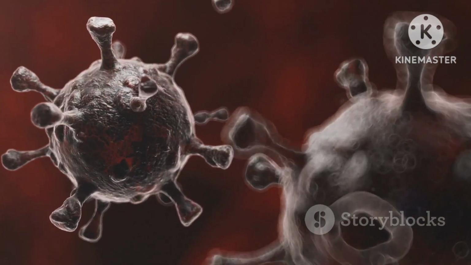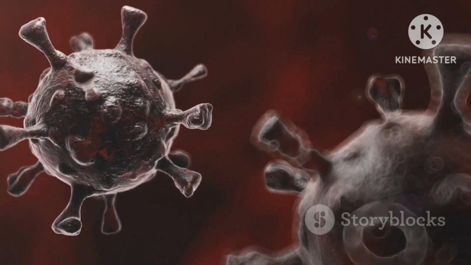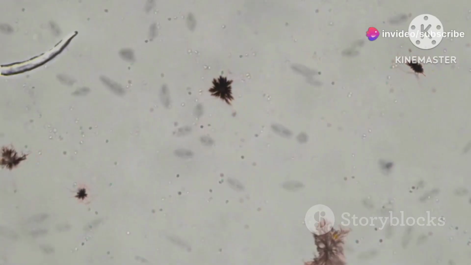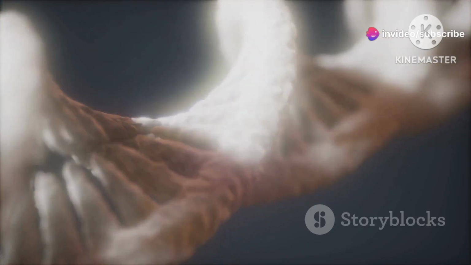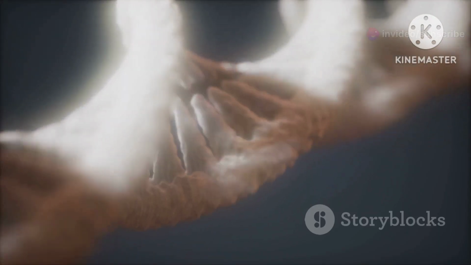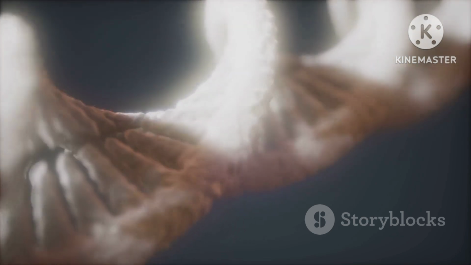Section 8. Fun Facts. Unveiling the wonders within. The human body contains trillions of cells, each with its own unique set of instructions and functions. If you were to lay out all the DNA in your body end to end, it would stretch to the sun and back over 600 times.